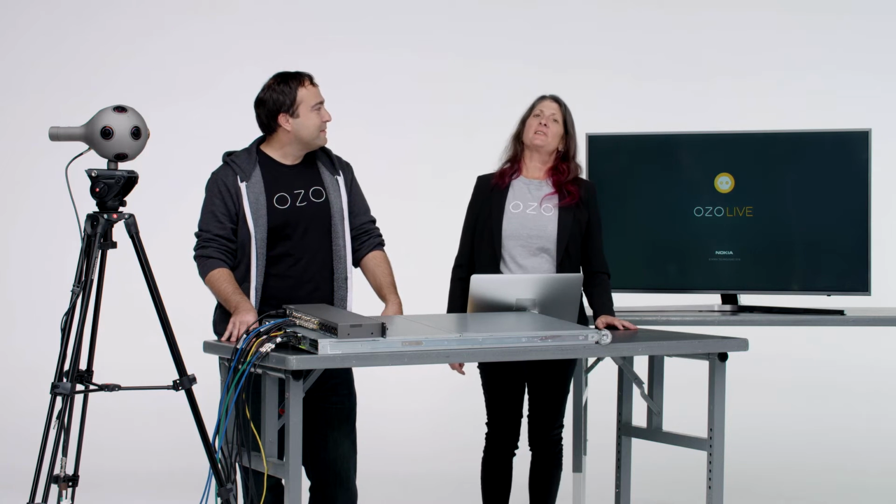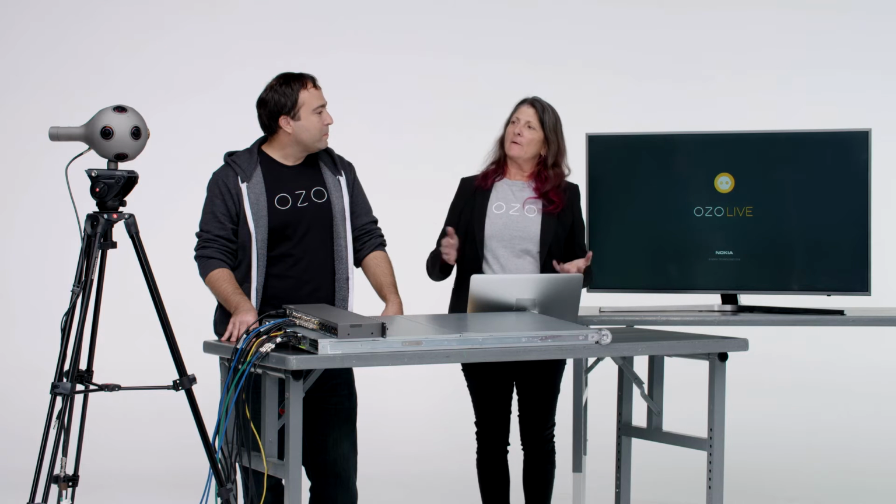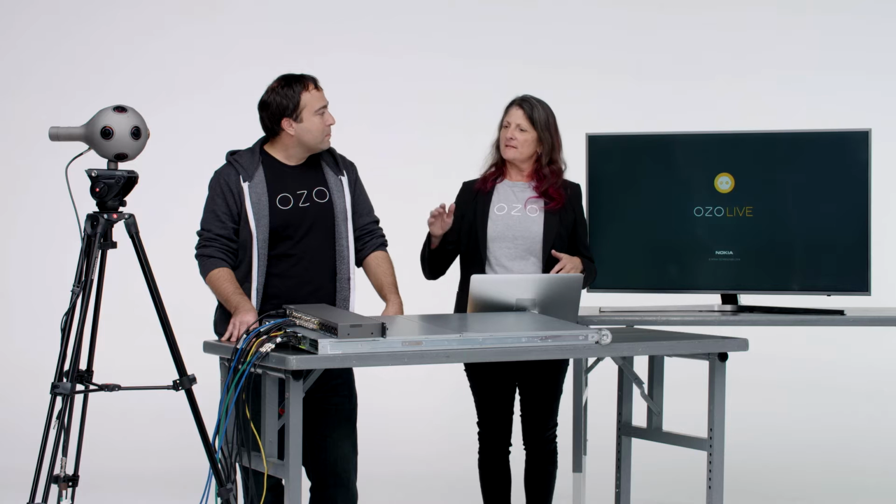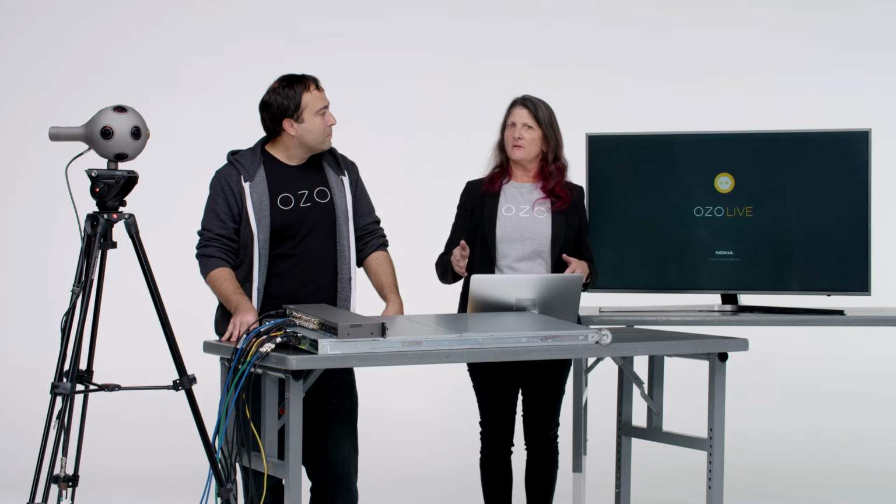Today, we're going to talk to you a little bit about the OZO Live signal flow and how it integrates into your standard broadcast pipeline. The whole goal of OZO Live is to make the process really pretty simple. Once you get into your OZO Live, the signal comes out and it looks really familiar, like everything you've been used to shooting up to date. So let's walk through it.